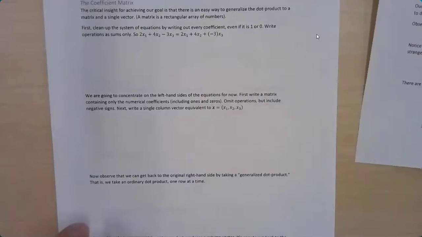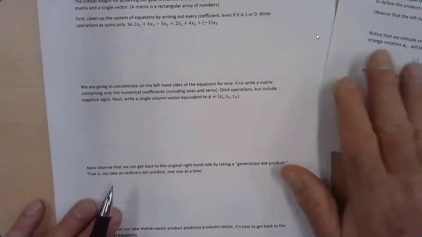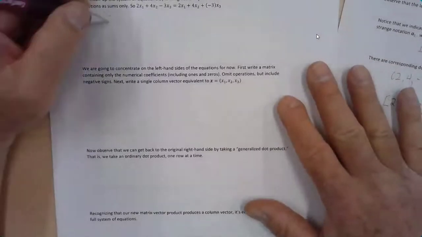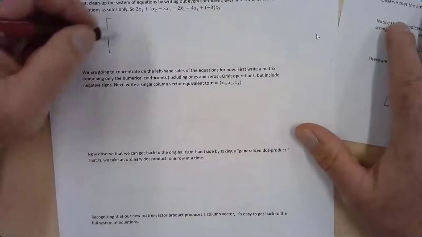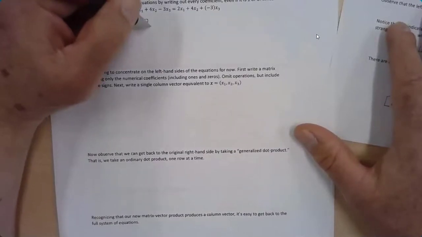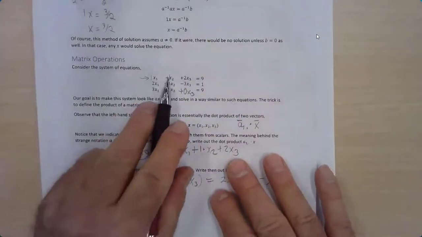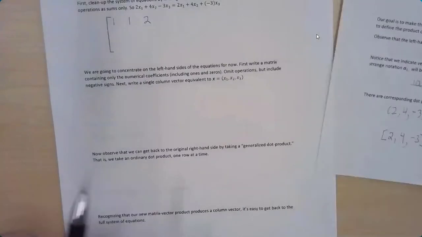Okay, so back to this guy right here. What we're going to be doing is writing this as the coefficient matrix. I don't have time to read all of that, so I'm just going to go with this, the coefficient matrix. What I'm doing is copying the numbers that are multiplying x1, x2, and x3.